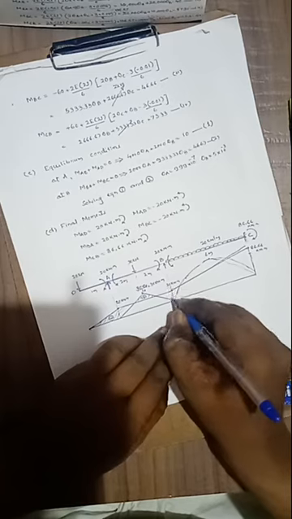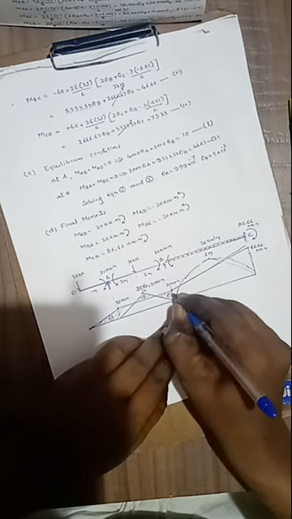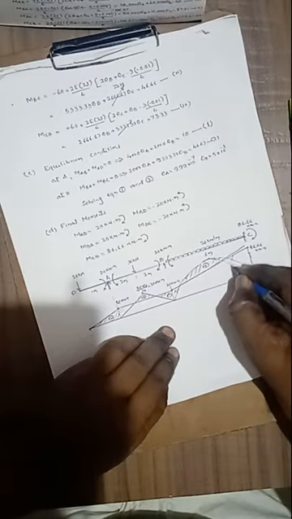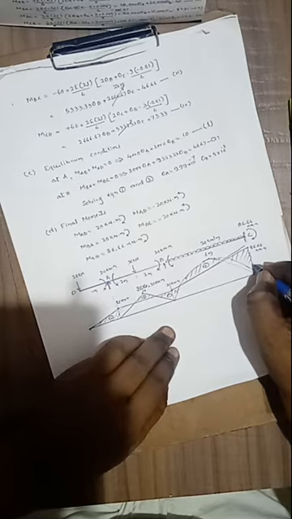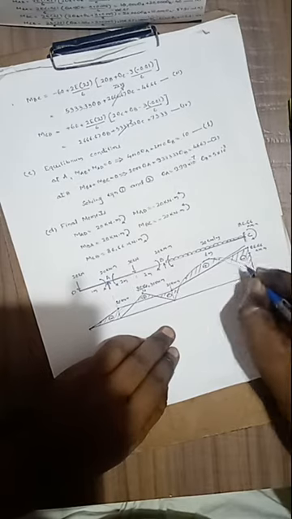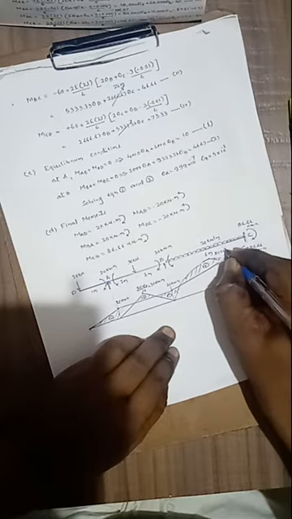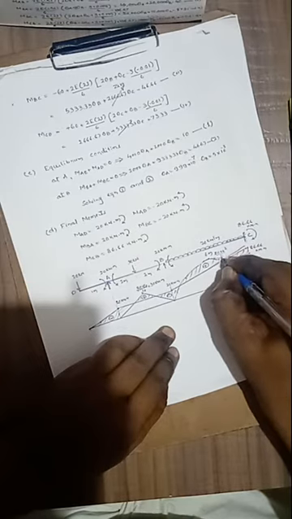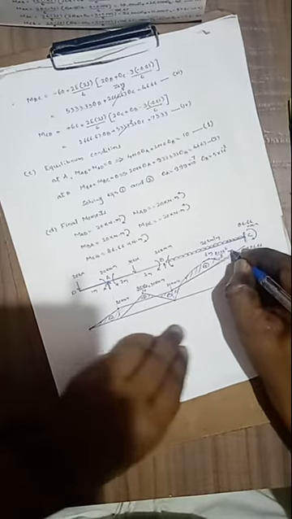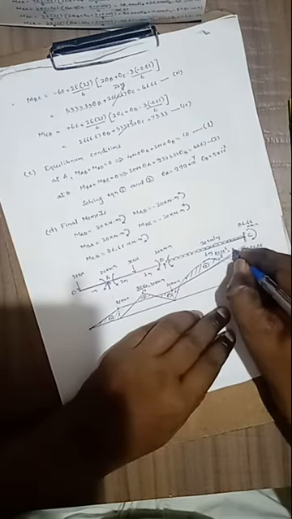Here this one is negative bending moment in this portion. Here this one is positive bending moment. The maximum ordinate of bending moment in a simply supported beam subjected to UDL is WL square by 8, that is 20 into 6 square by 8, that is 90 kilonewton meter.